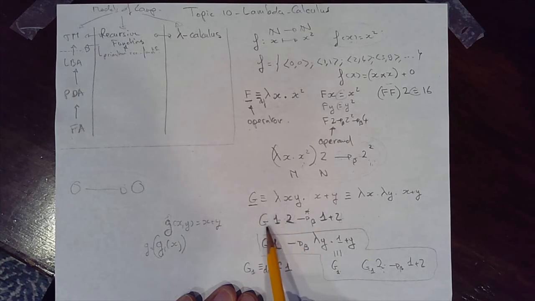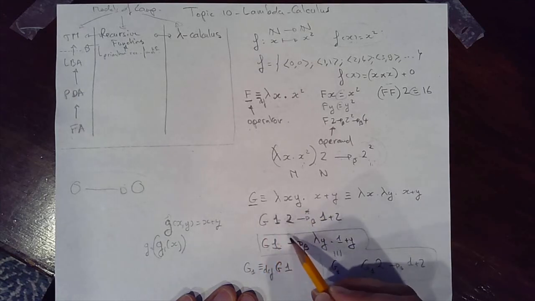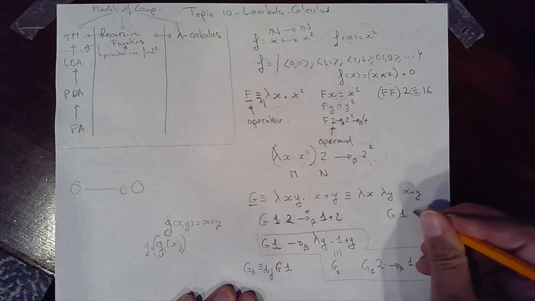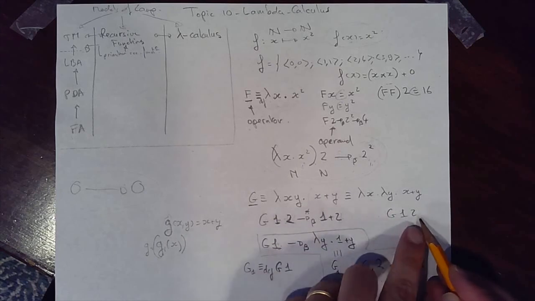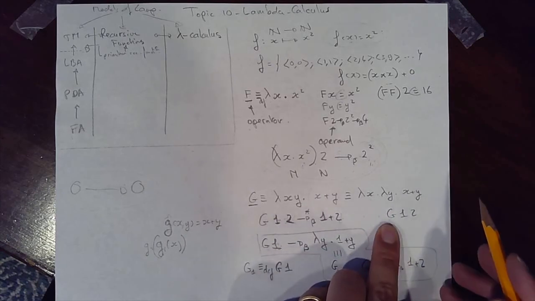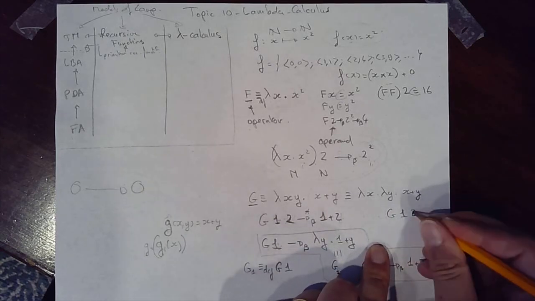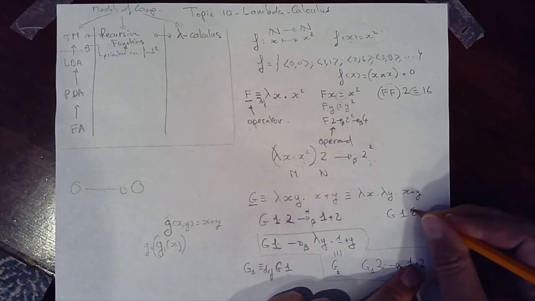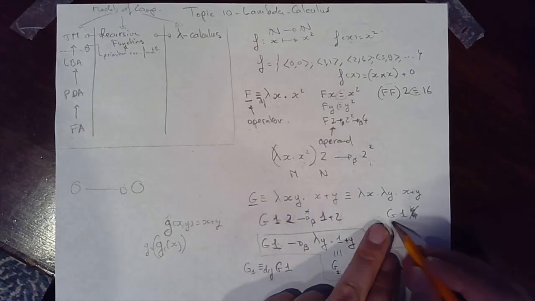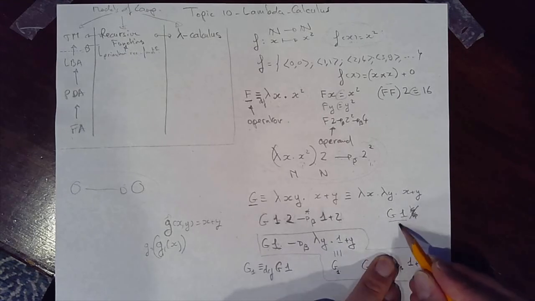I applied only one, and I kind of made abstraction, right? I can do G1, 2 to say, well, add 1 and 2. But I can also say, well, I'm going to suspend that. I'm going to wait. I'm just going to take G1, and that's going to become an operator. Then I can apply it to 2, right?